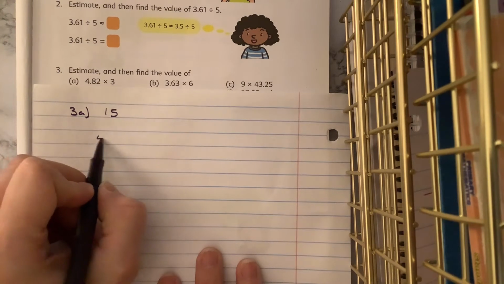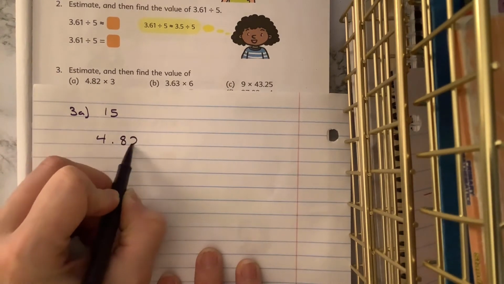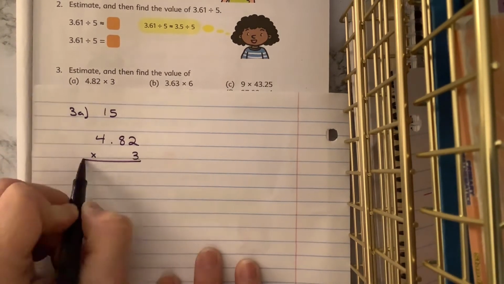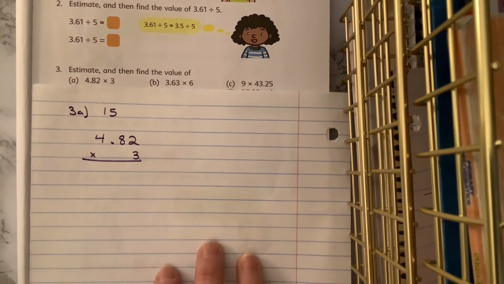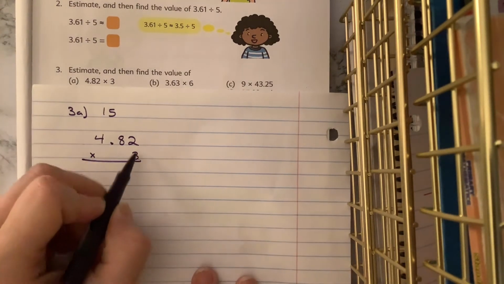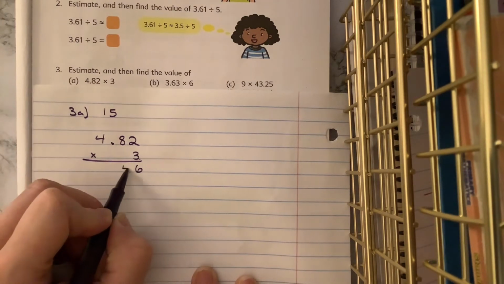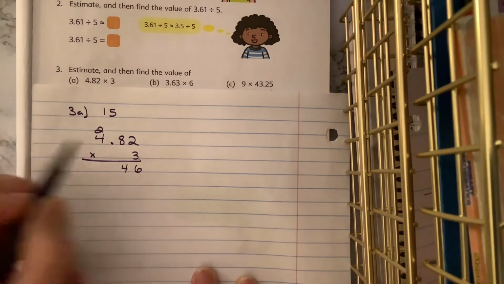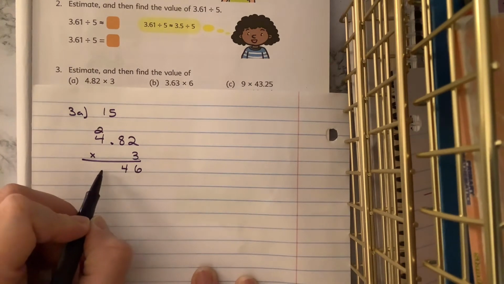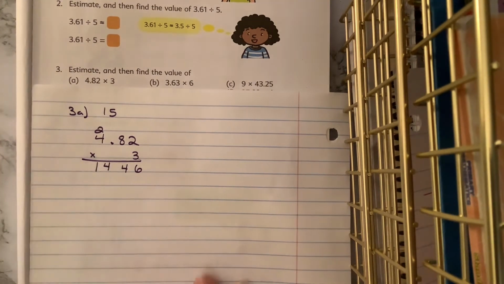Now we copy the problem down. Remember, with multiplication, we don't need to line up our decimal points. We just do that multiplication. So 3 times 2 is 6. 3 times 4 is 24, so the 4 goes here, and we carry our 2. 3 times 4 is 12, plus 2 is 14.